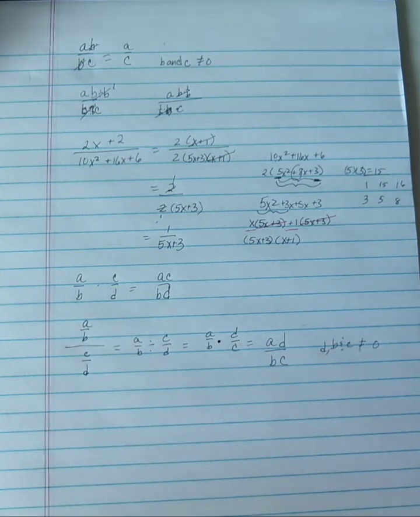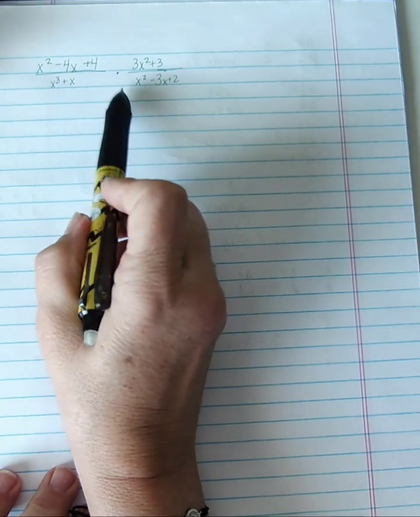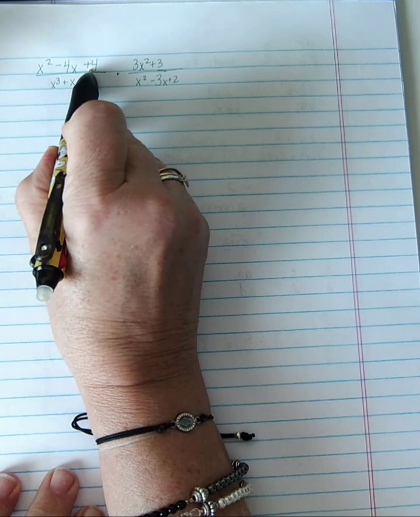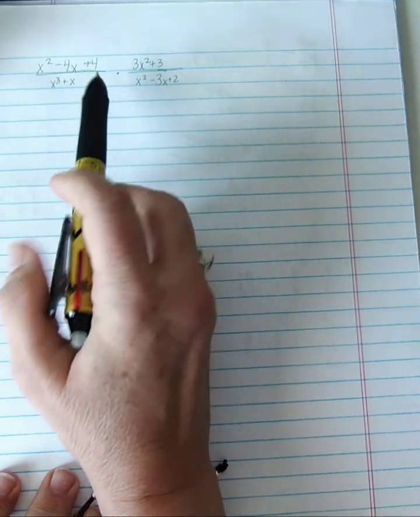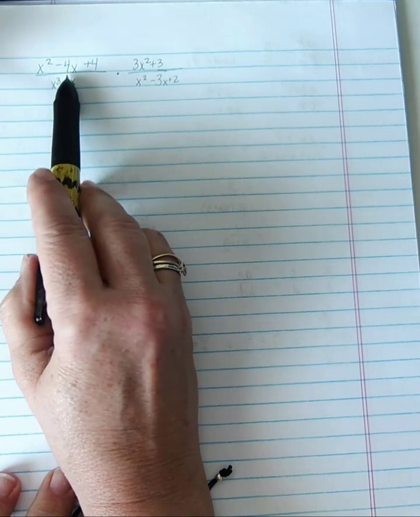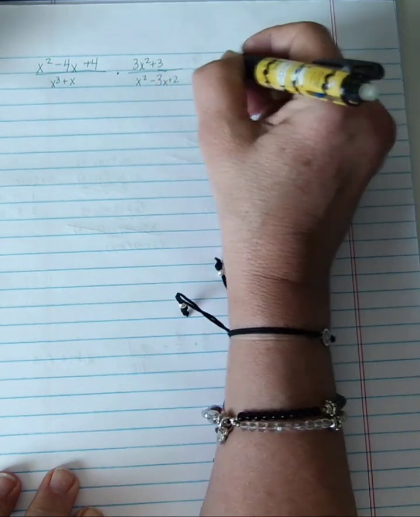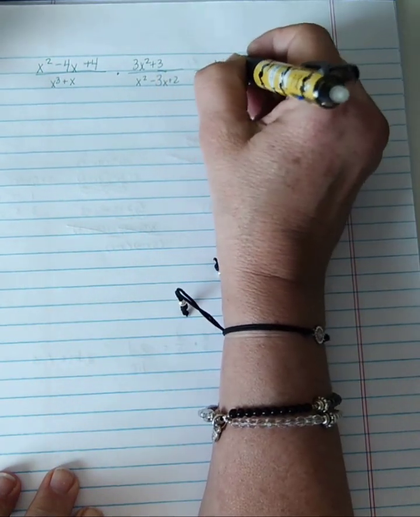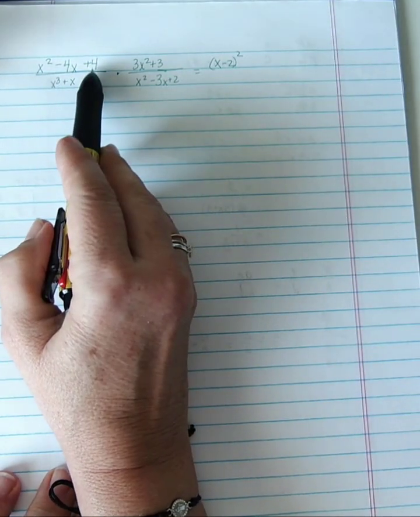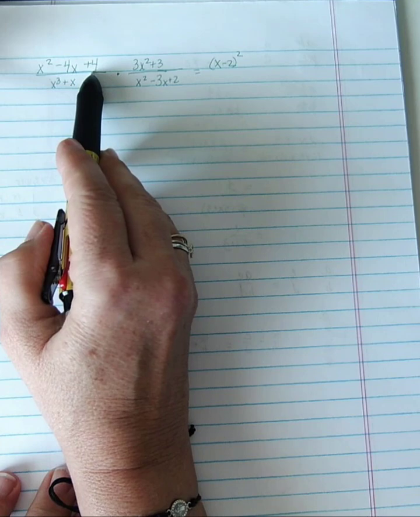So let's see how this works in a problem. So the first thing we want to do is we want to factor, and we try to get all common factors out. So there's nothing I can take out of here, but I do note that this is a perfect square, because this is 2 being squared, and this is twice that product. So I know that this is x minus 2 being squared. And again, how did I know that? When you look at this number, the square root of that is 2, okay?